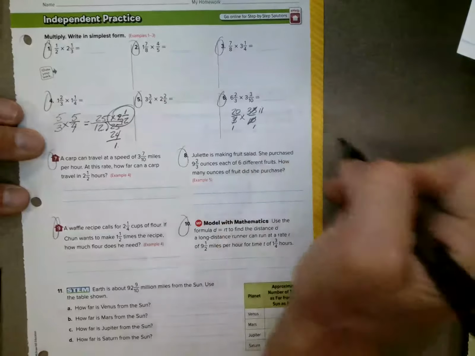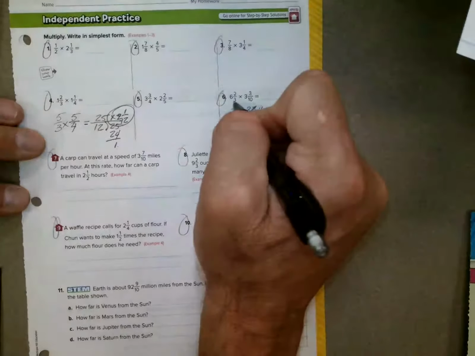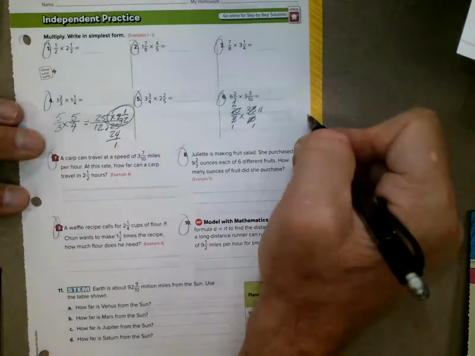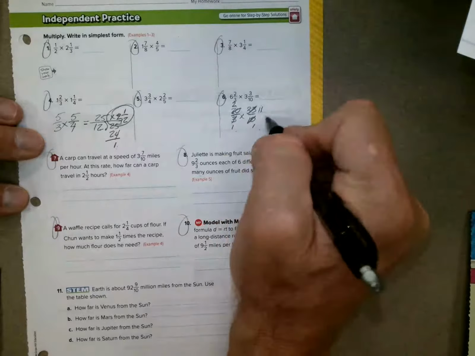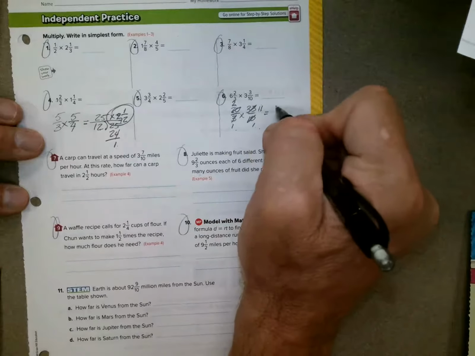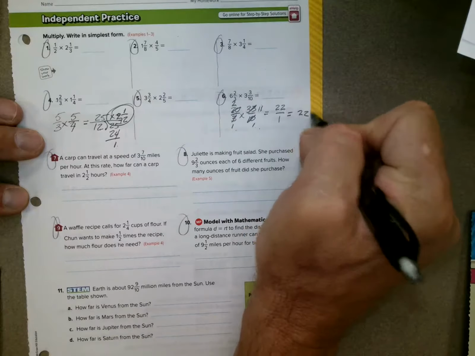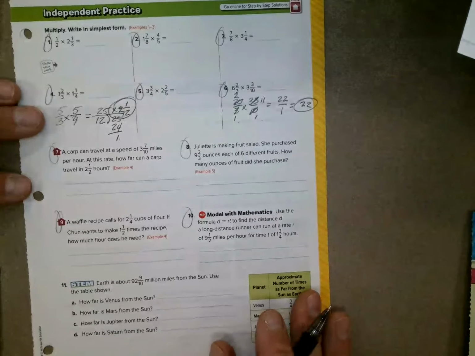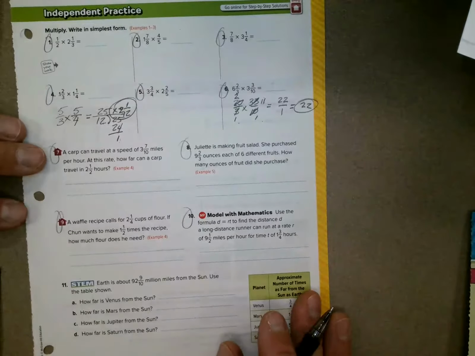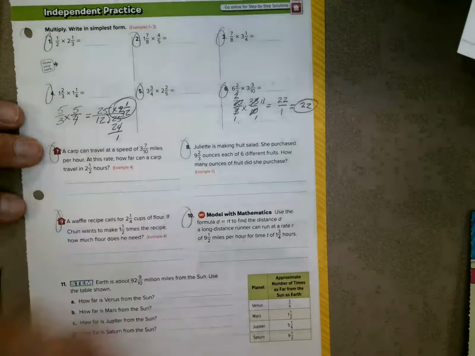10 goes into 10 once. 10 goes into 20 2 times. I have nothing left but 1s on the bottom. 2 times 11 is 22 over 1, which equals 22. Okay? So, another good question here. Let's take a look at number 7.